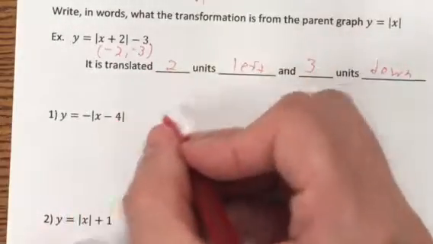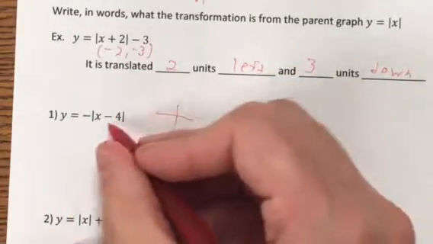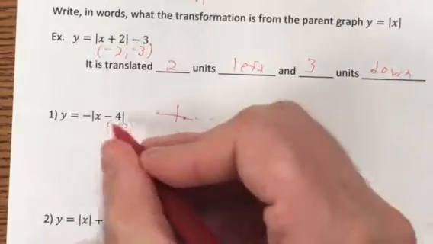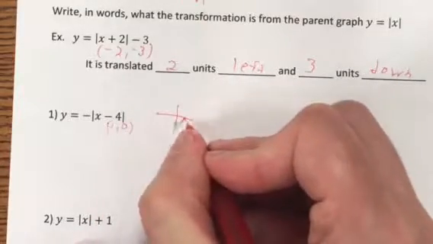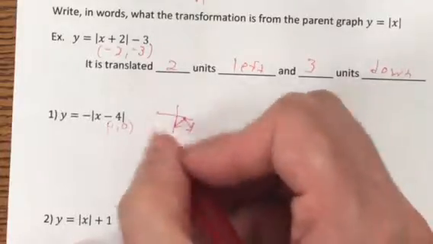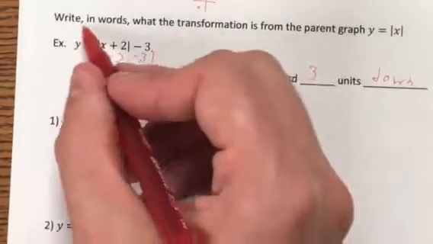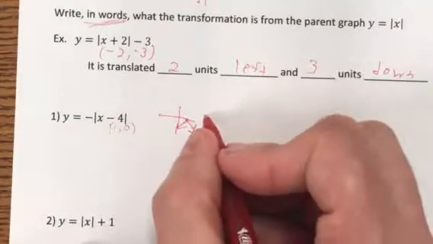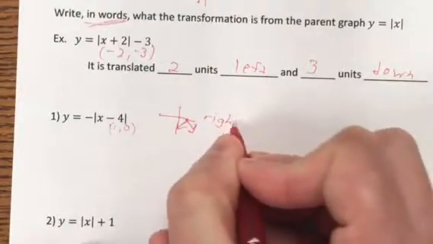This one right here, if I was to just do a quick sketch, this would be at 4, 0. So I would go 4, 0 and it'd be right there. The negative sign means it's upside down. This picture is not mandatory for the question because it's just asking for words. But it gives me an idea that it is going to the right and it is flipped.